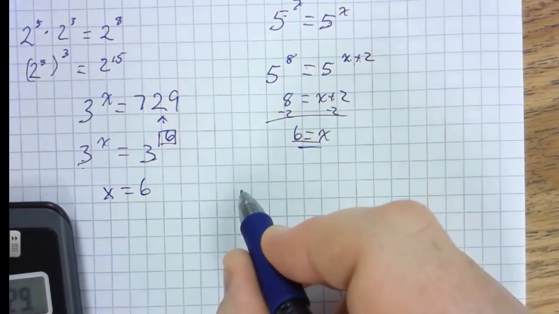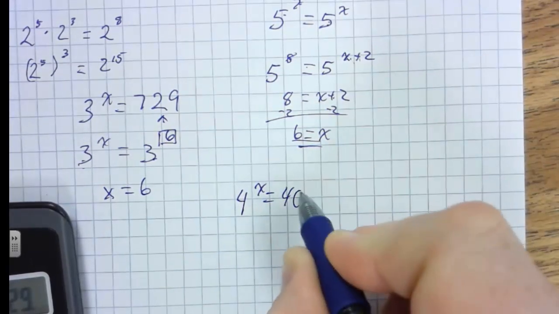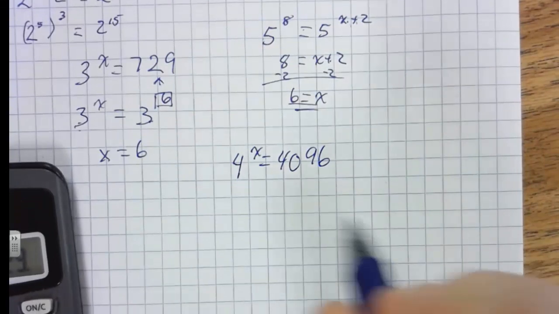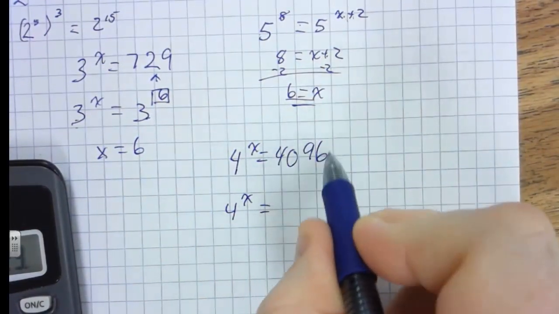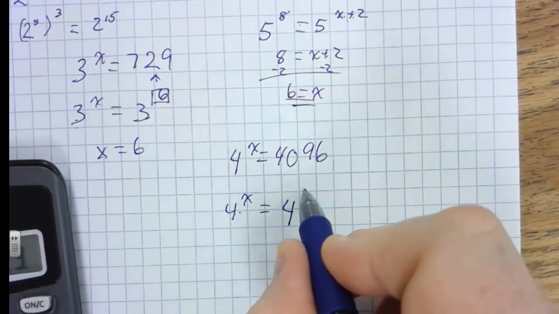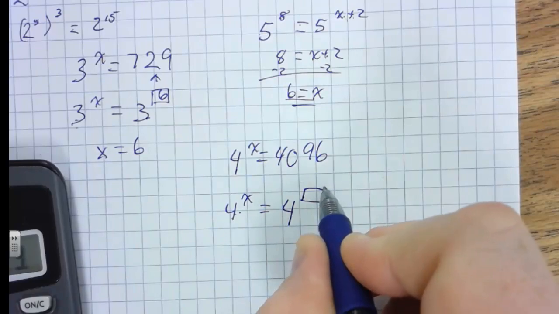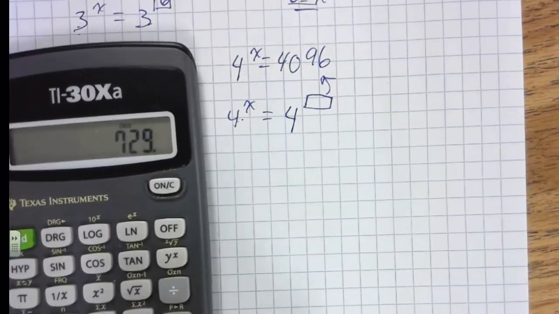Let's say I have 4 to the x equals 4096. So the first thing I'll do is bring down my 4 to the x. I want to see if I can get this into a base 4 number. So in other words, 4 to what power will give me 4096? And then you go back and you rely on the calculator a little bit.